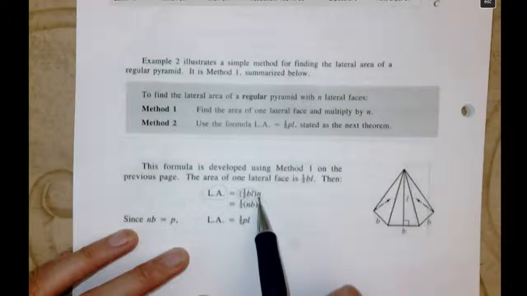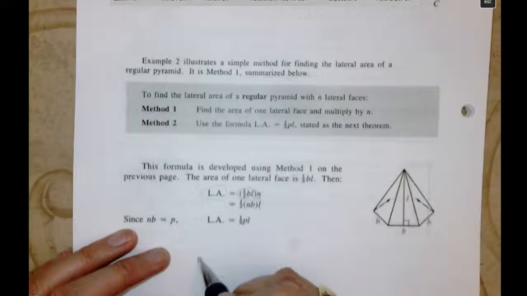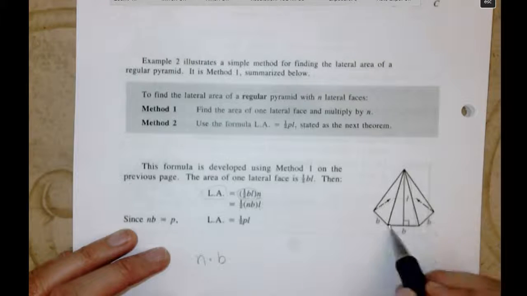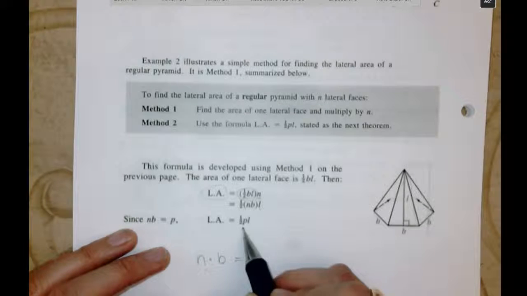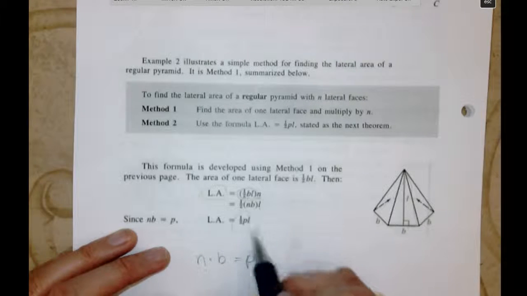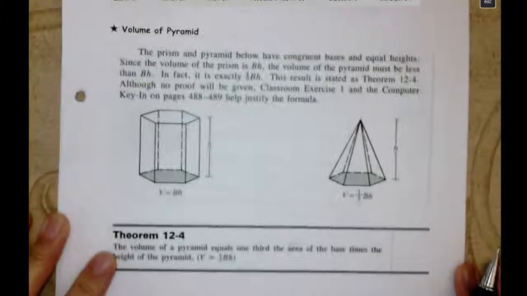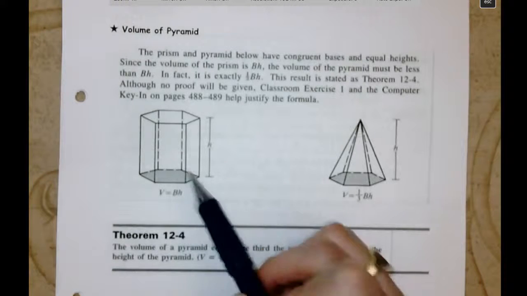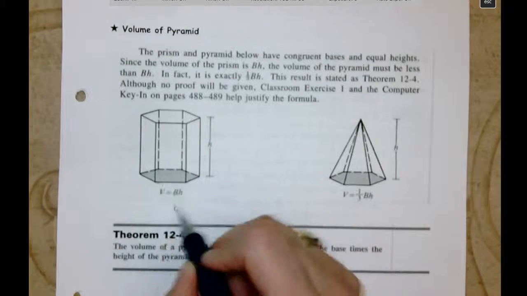This gives you the lateral area: one triangle times the number of triangles. But since these are all multiplied, you can change the order and get 1/2 of N B times the slant height. N is the number of sides, and B is the length of the base. So N B is the perimeter: if this is B and you have N sides, then the perimeter is N B. That's why this formula, 1/2 of the perimeter times the slant height, comes up. And that's this theorem right here. And then for the volume, this is a prism with a base area of capital B, distinguished from the small b, which is the length of the side of the base.